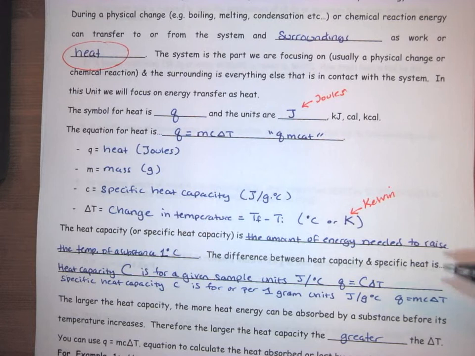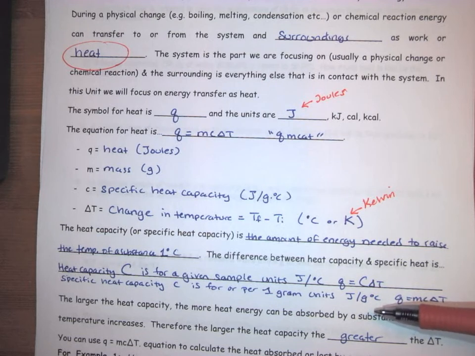So the key thing with heat capacity is that it's for whatever sample you have. Since the amount of your sample could be different, the amount of heat that's lost or gained would be different. For example, a larger sample would require more heat to change its temperature. So with that being the case, capital C, or heat capacity, is not constant and will depend on the sample, whereas specific heat capacity is a constant since it's per 1 gram.